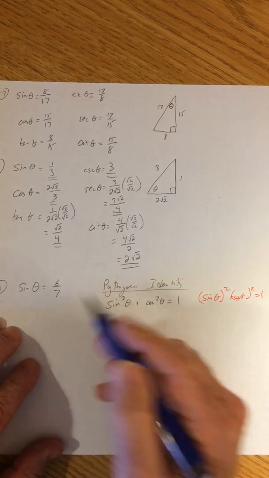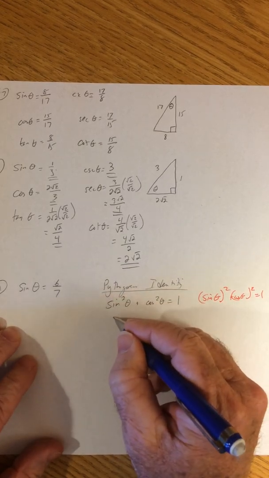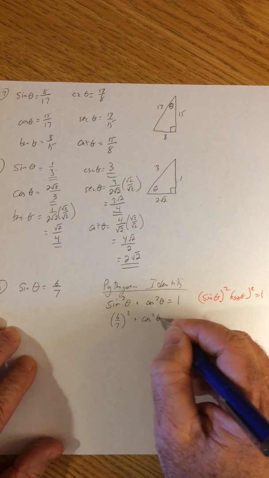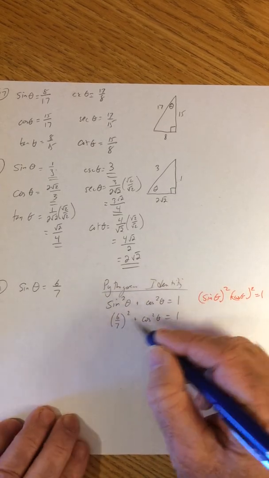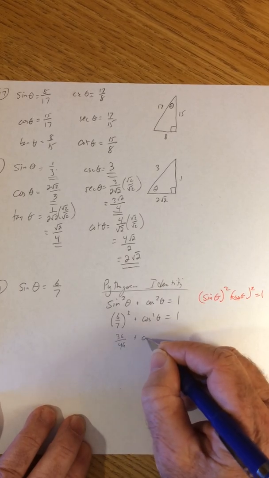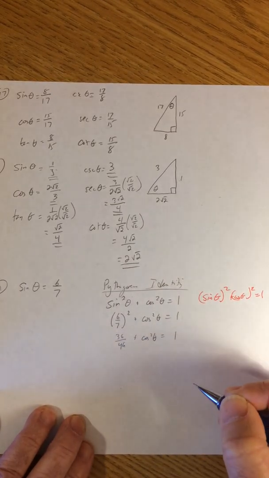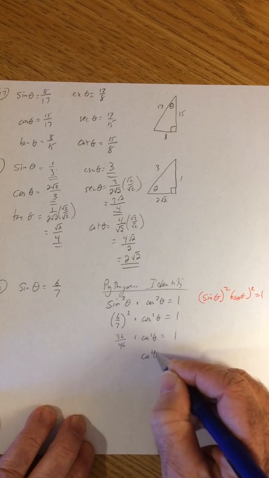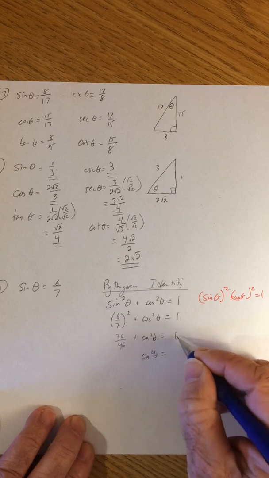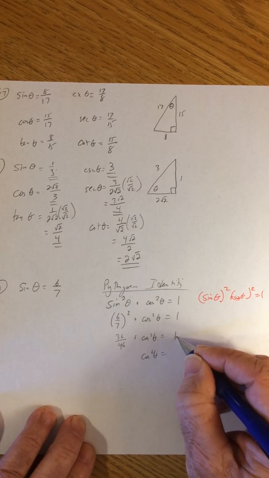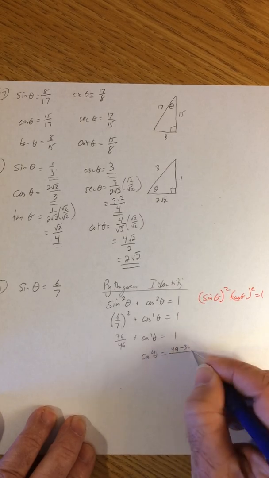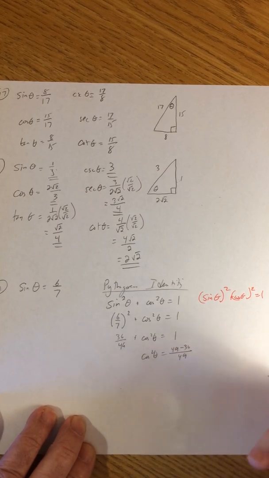All right, but you can use it then. We can substitute 6/7 here, squared. We don't know what cosine squared theta is because that's what we're trying to find. This is 36 over 49. Cosine squared theta is equal to 1 minus 36 over 49. Well, 1 can be thought of as 49 over 49. 49 minus 36 over 49.